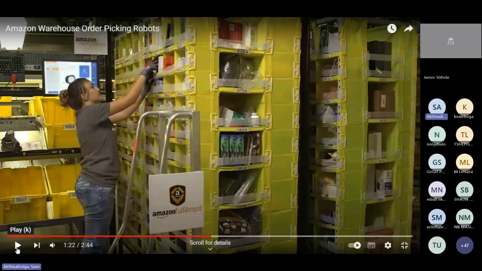So now you can see here the operator is just picking up whatever she needs, and this is brought to her by these automated guided vehicles. So she doesn't need to go inside the warehouse where there are shelves. The automated guided vehicles are going to do the work for her. This is also going to allow her to focus on other things, and to be productive and efficient.